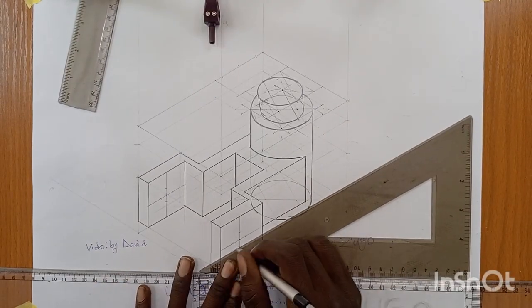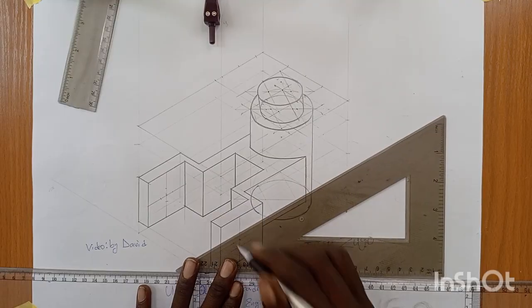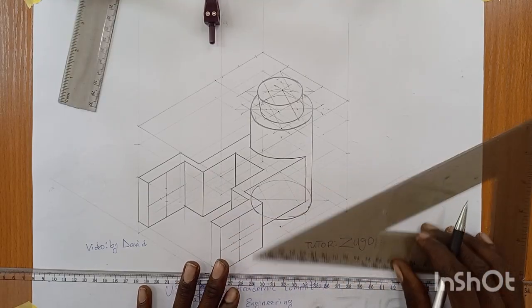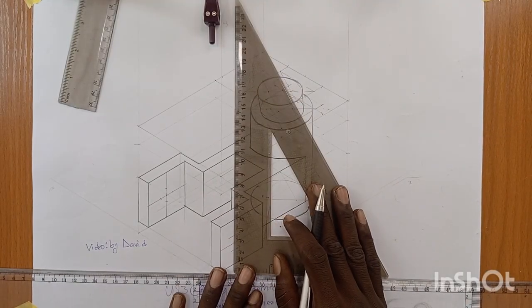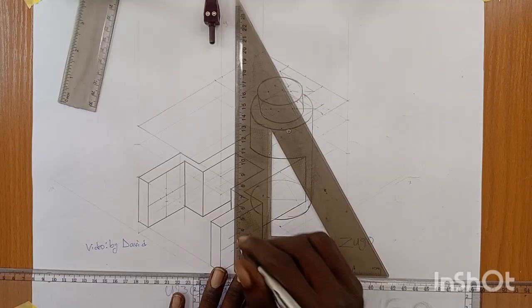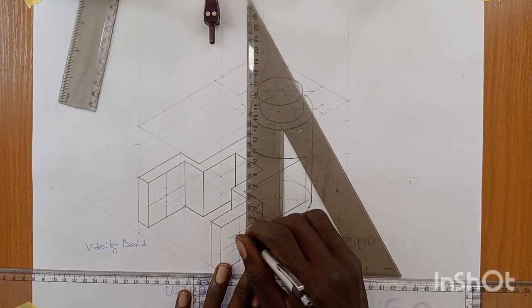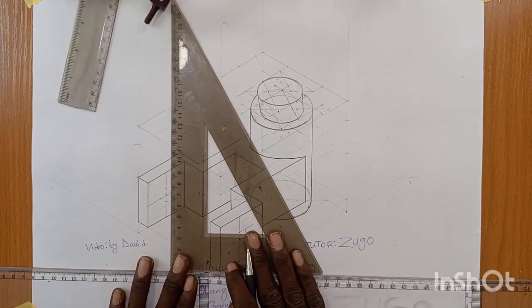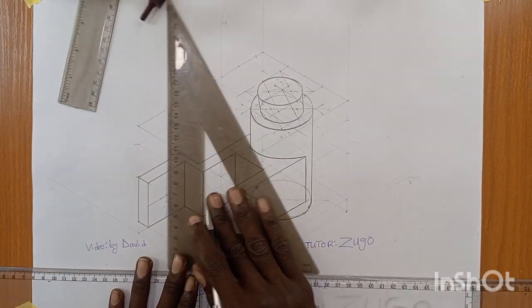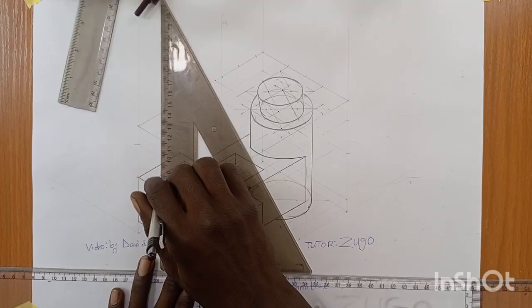So now, let's make a line here. Let's draw a line here. Okay. And then connect this top now. This like this. And the next one here, still do the same thing here. Cut.